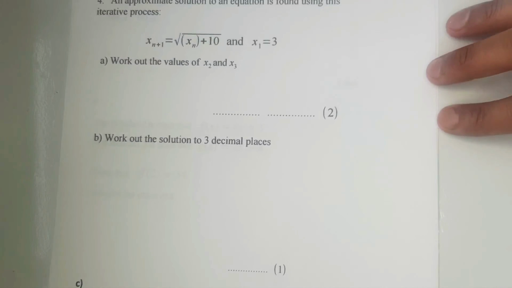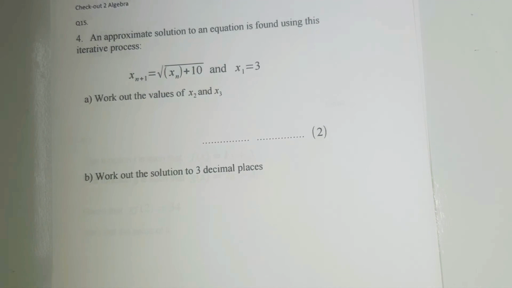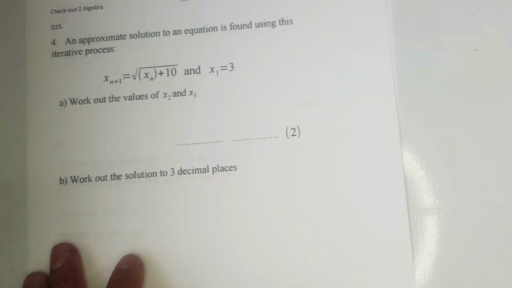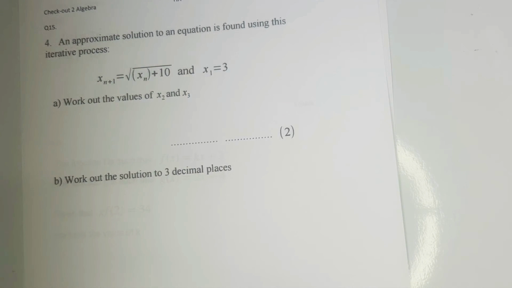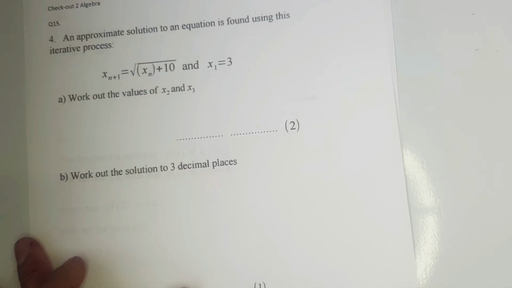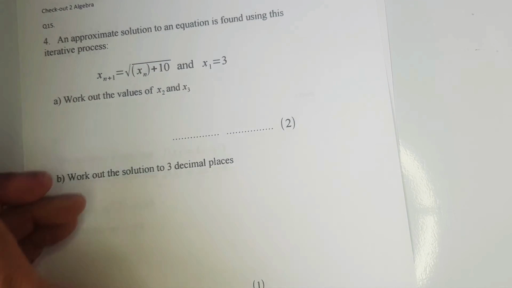Question 15. Okay, in this question you definitely need a calculator. The question says an approximate solution to an equation is found using the iterative process x(n+1) equals the square root of xn plus 10, and so on. It looks really complicated. However, if you know the technique, iteration is actually dead easy, but you do need a calculator to help you.